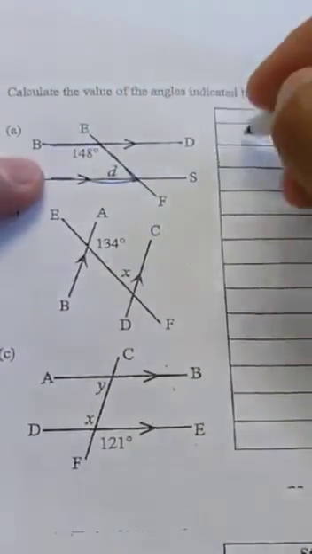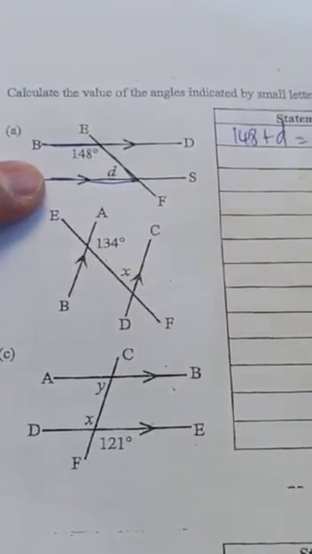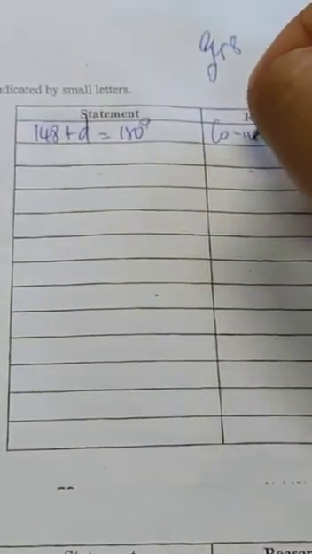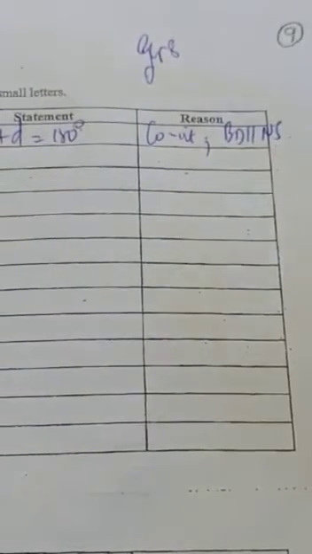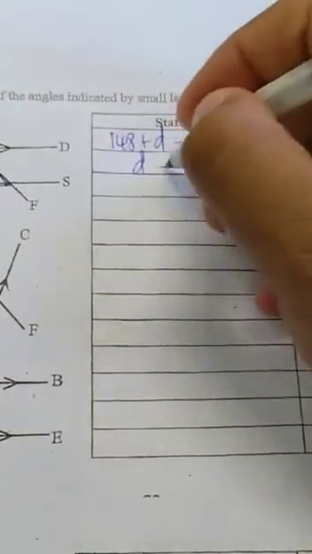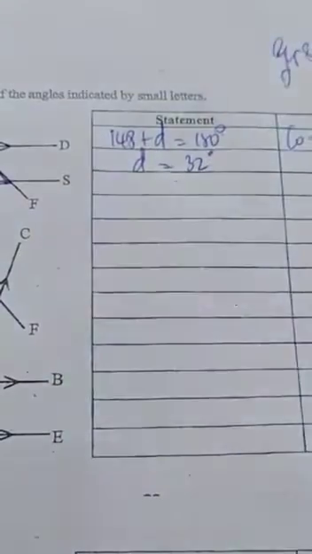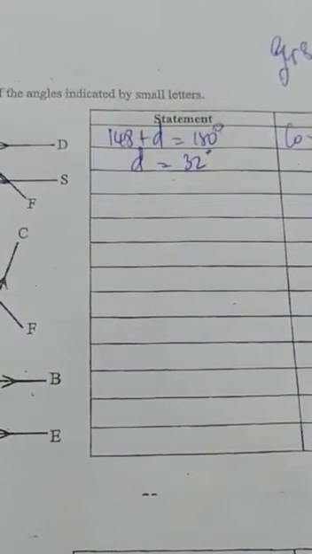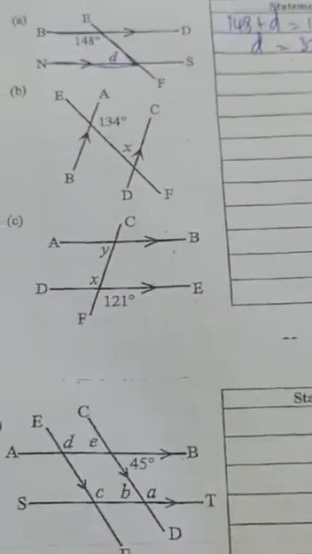So it's 148 degrees plus angle D is going to be 180 degrees. Why? Because it's co-interior angles with BD being parallel to NS. As I said, you must indicate the lines that are parallel. So D, of course, works out to be 32 degrees. Just check if I'm right. Right. Let's look at B.